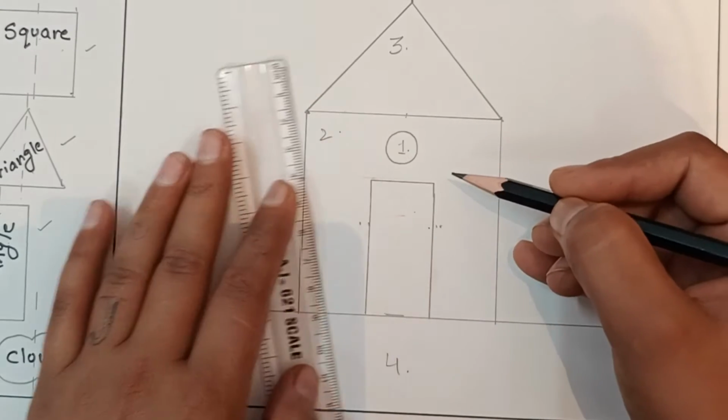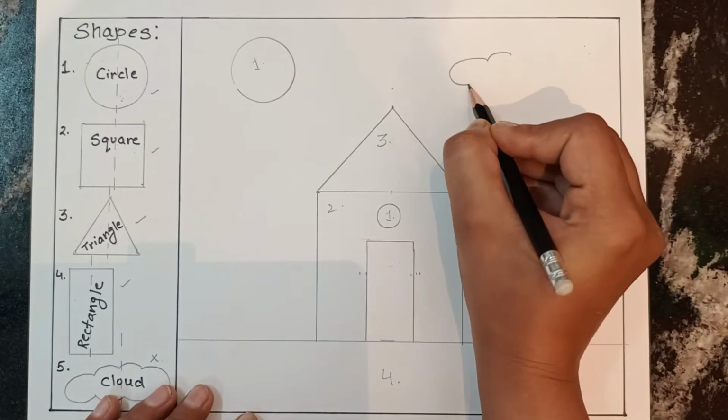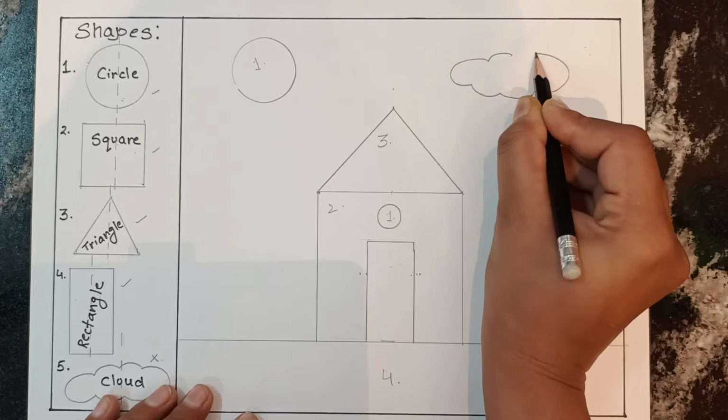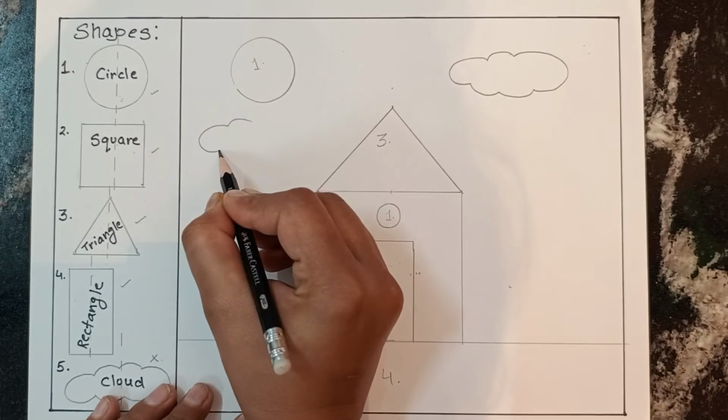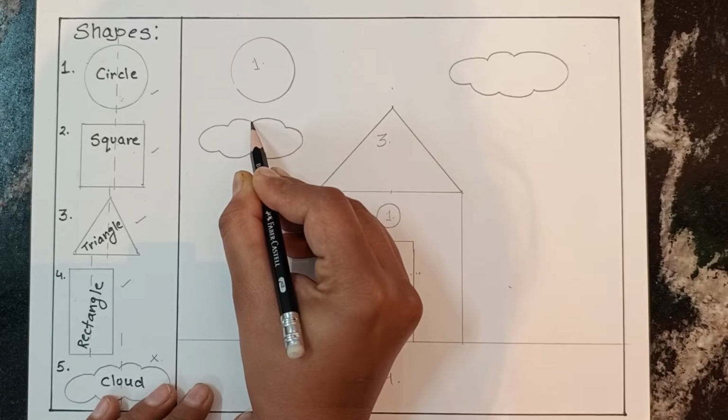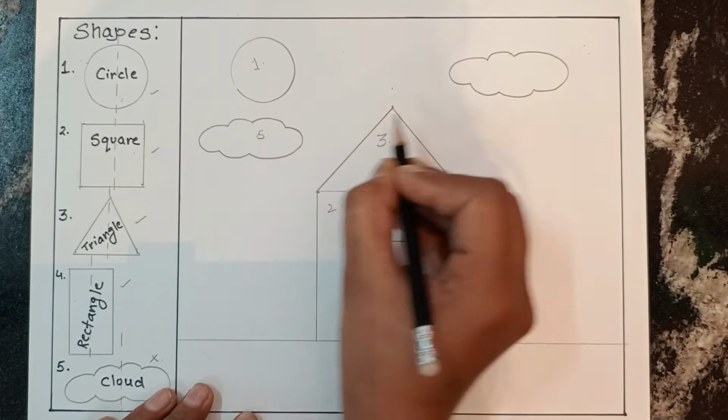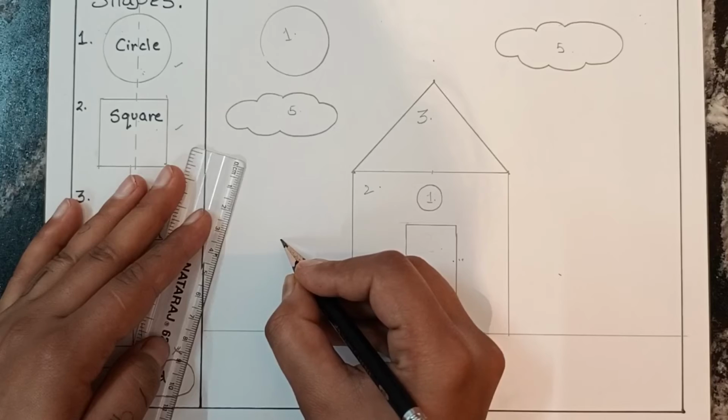After this, you all can see these shapes we have used. I have written the number of shapes also, and the last shape I am using here is a cloud. And here also I am using one more cloud for completing our drawing. As I am writing, it's the 5th shape we are using here.